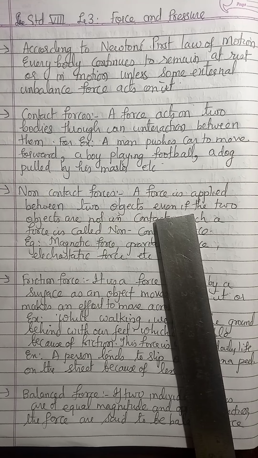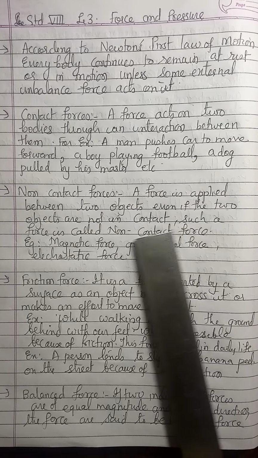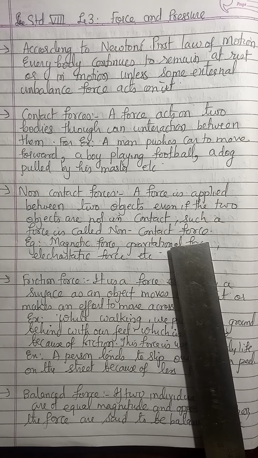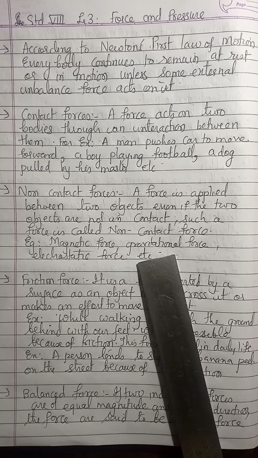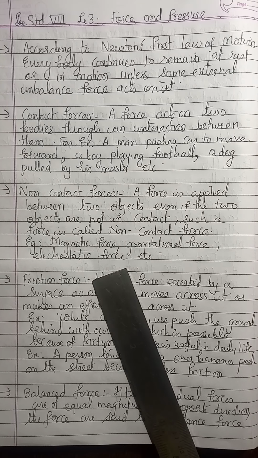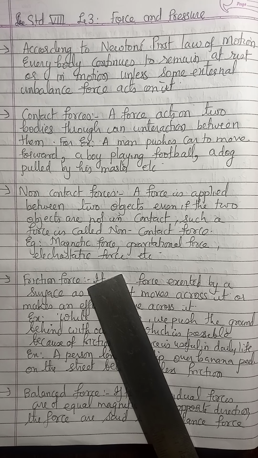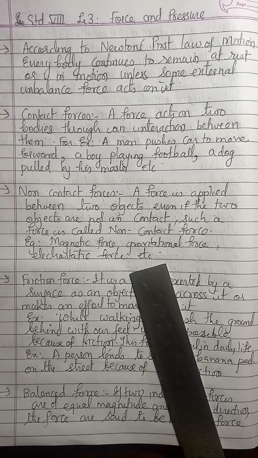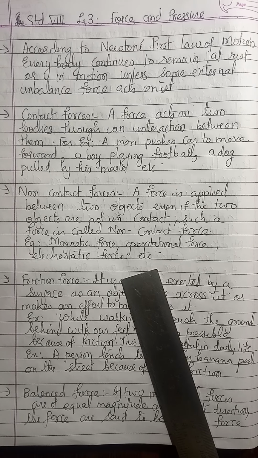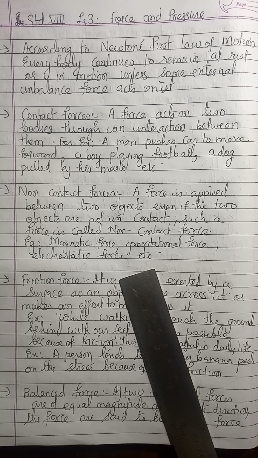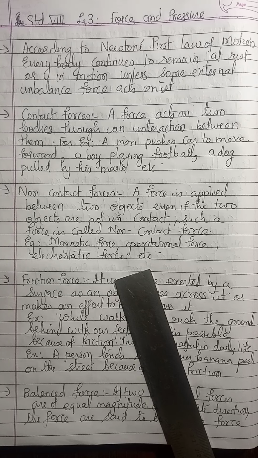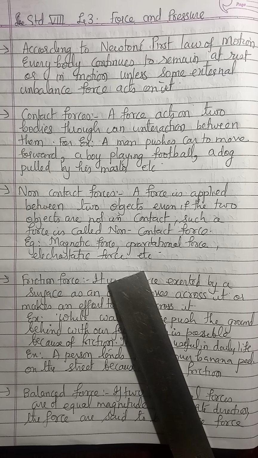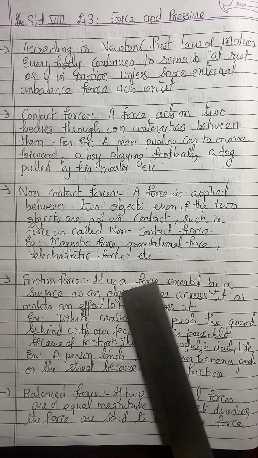Non-contact force. A force is applied between two objects even if the two objects are not in contact. Such force is called non-contact force. For example, magnetic force. When two magnets are brought near to each other, they either repel or attract each other. That is called magnetic force. Then gravitational force. Suppose a mango falls from the tree. It comes down in a downward direction because of the gravitational force. Though both are not in contact with each other, still the force exists. So that is called non-contact force.